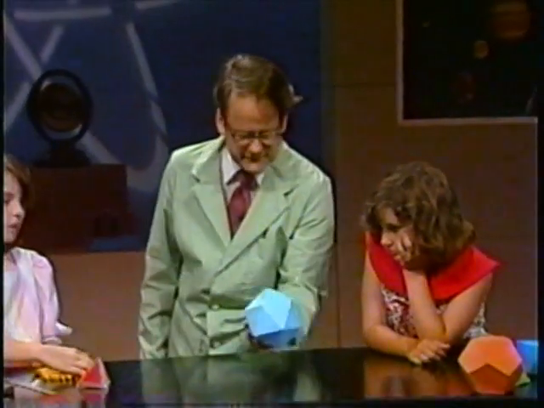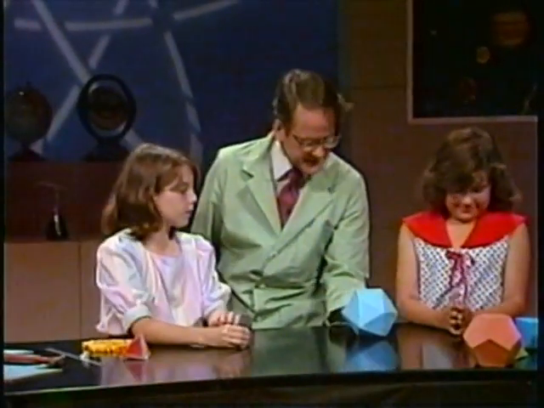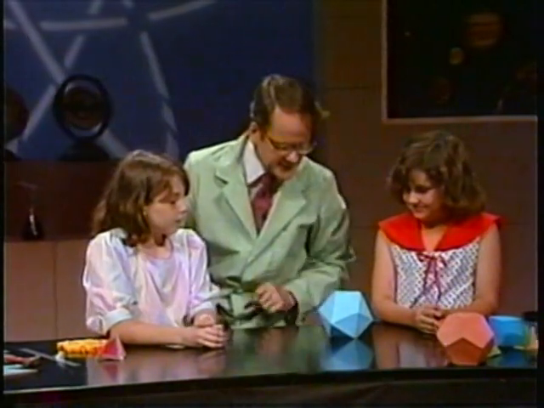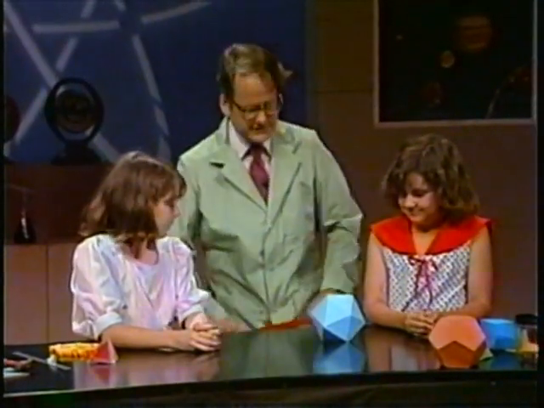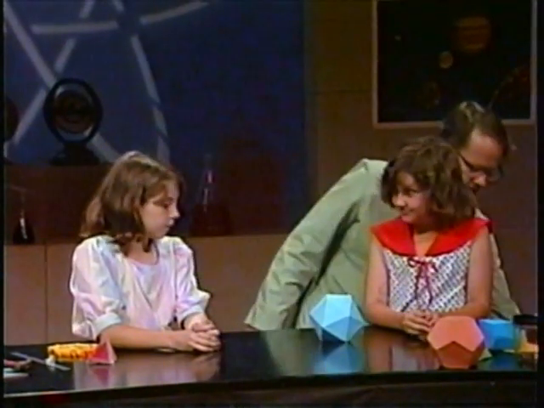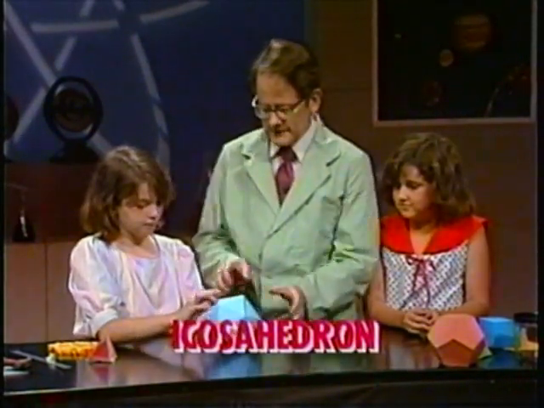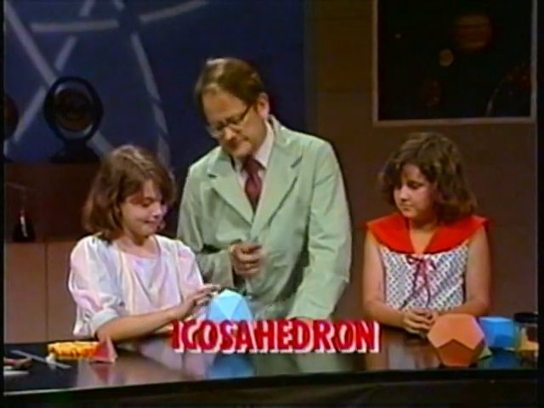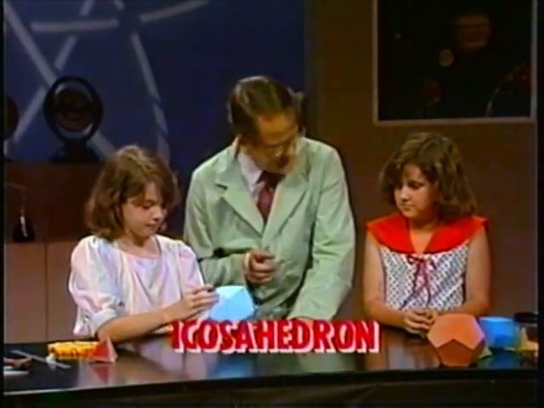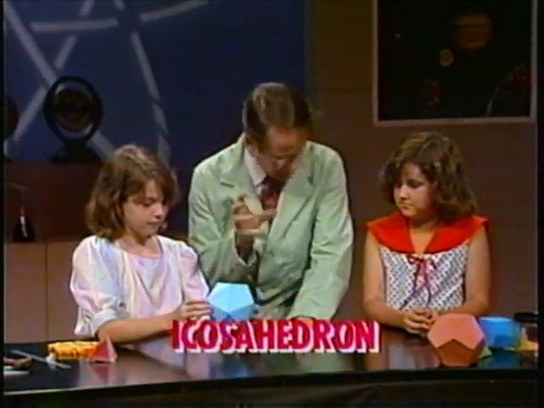Now we have one more very interesting one over here. That's this beautiful solid. Do you know what you call that one? Icosahedron. It means 20 sides. I'm going to show you how you can make one. You can make one like this and hang it up in your bedroom, and it looks almost like a little jewel or something.